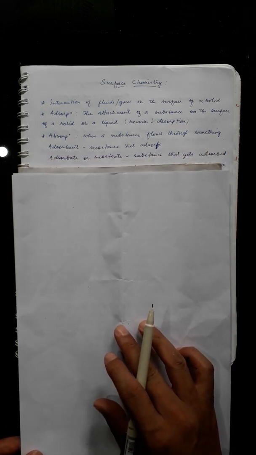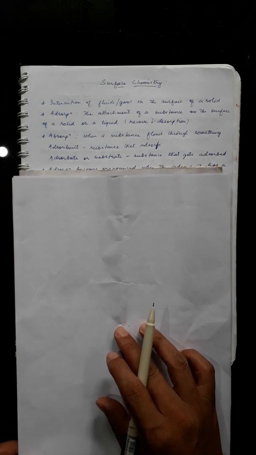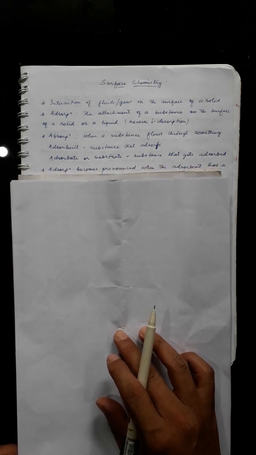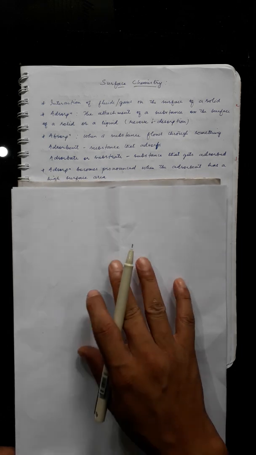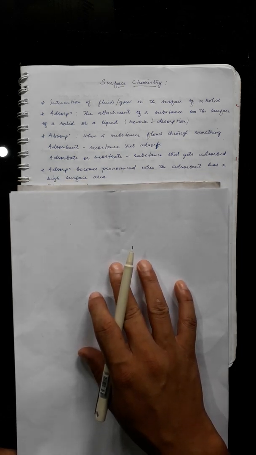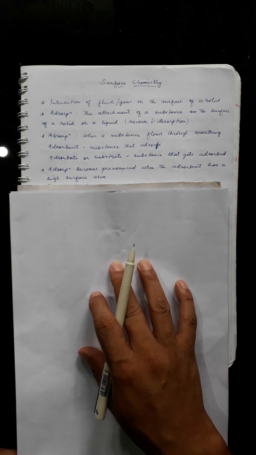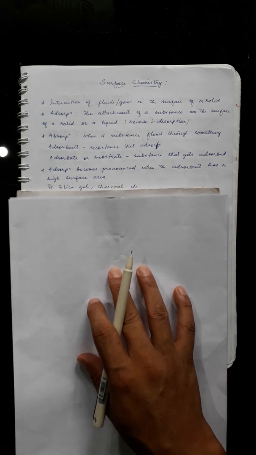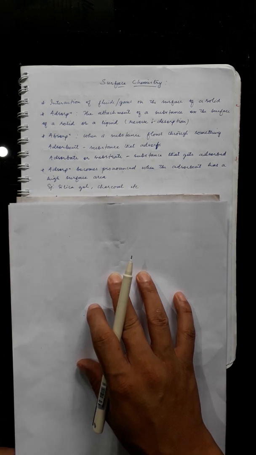Moving along, what is an adsorbent? A substance that adsorbs. So in the example of water and stone, the adsorbent is the stone, but what is the adsorbate or substrate? The substance that gets adsorbed. So water is the adsorbate. Now adsorption becomes pronounced when the adsorbent has a high surface area. That means the more the surface area, the more the adsorption. The examples are silica gel, charcoal, etc.